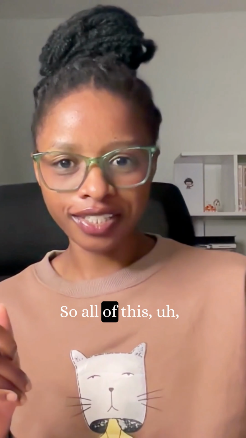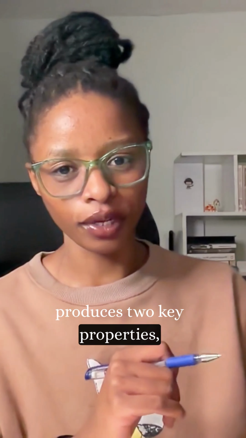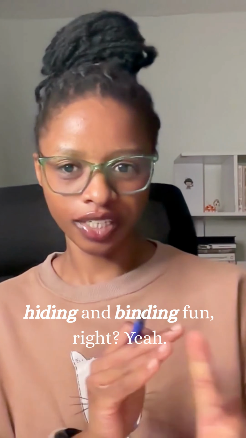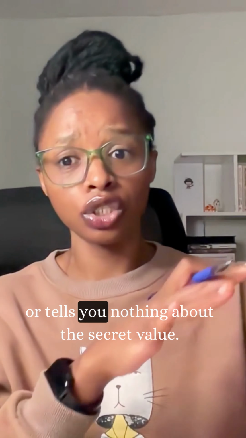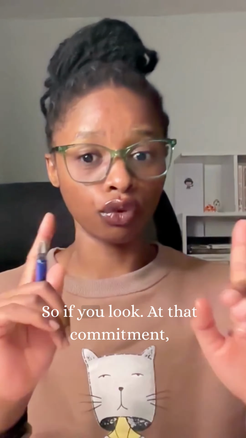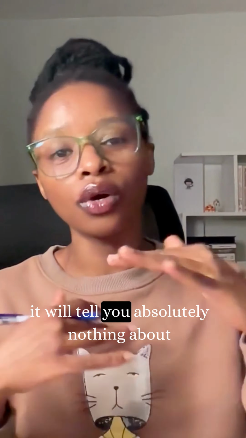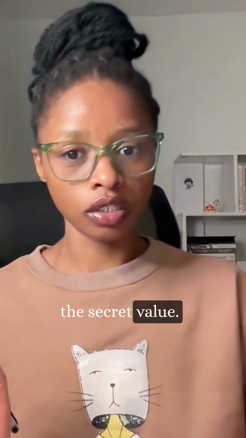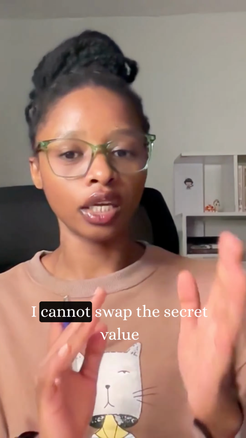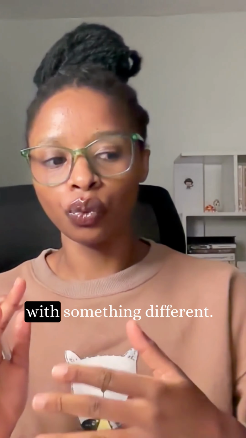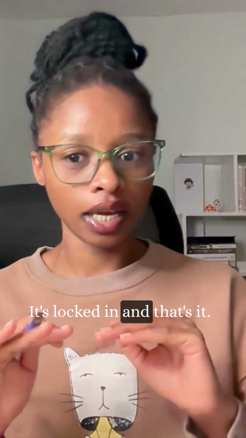All this produces two key properties: hiding and binding. Hiding means looking at the commitment tells you nothing about the secret value. If you look at that commitment, it will tell you absolutely nothing about the secret value. And binding means once I hand over the commitment, I cannot swap the secret value with something different. It's locked in and that's it.